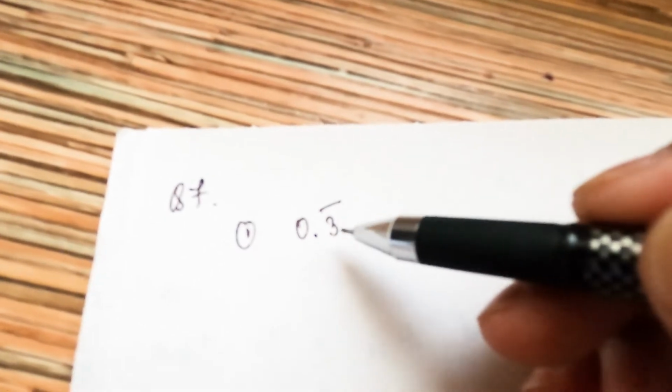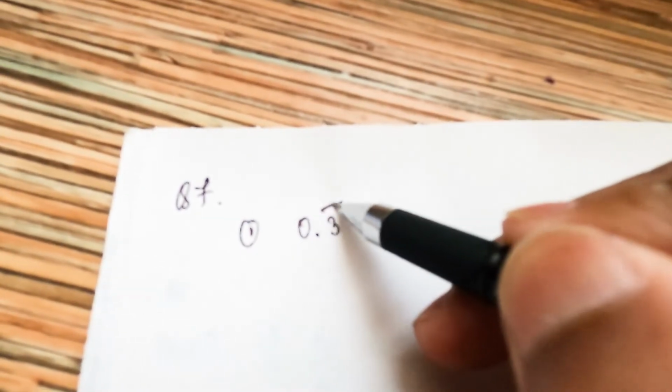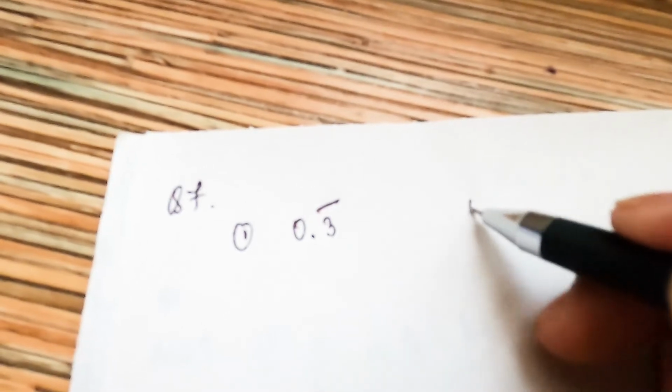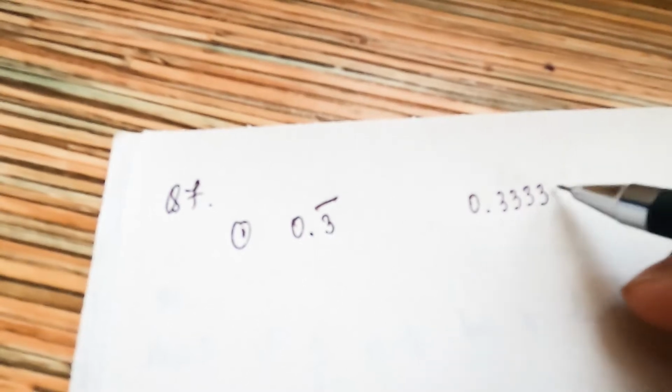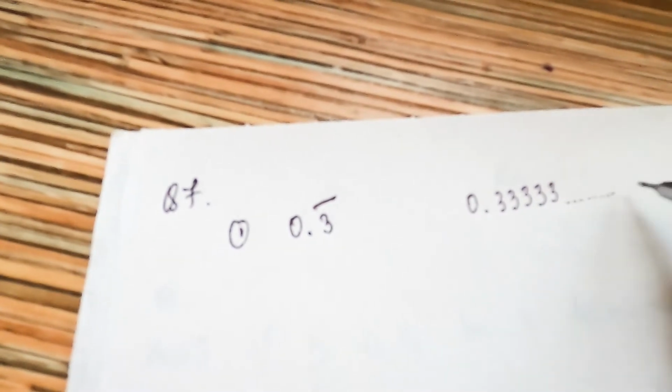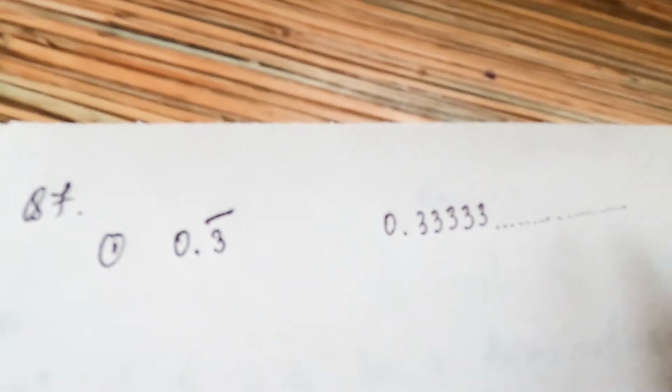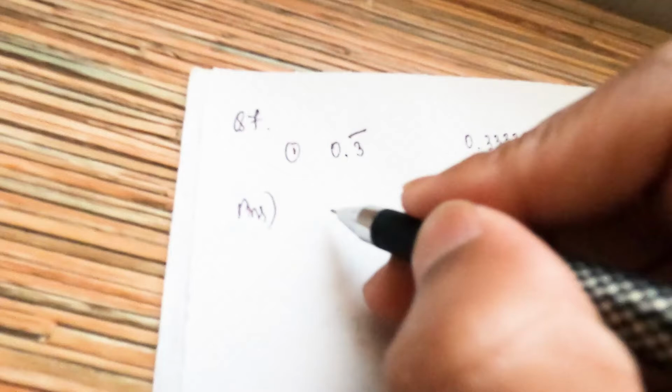But in question number 7, because the numbers are repeating, the method will be a little bit different. In this case we have 0.3 with a bar over the 3, which simply means that 3 is a non-terminating repeating decimal number, so it will repeat forever and ever. Let us convert this one into a rational number.